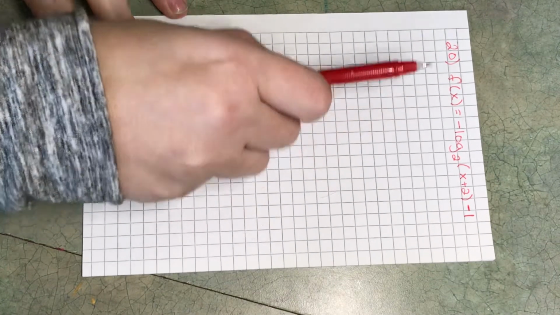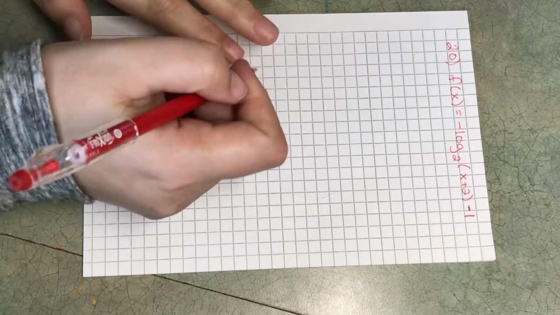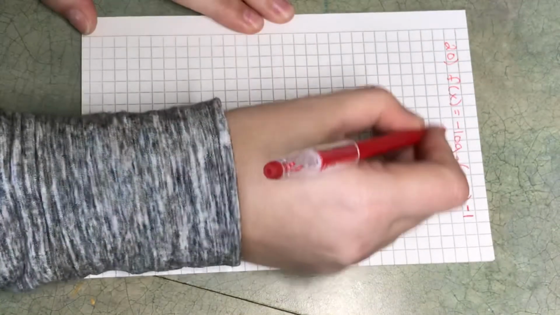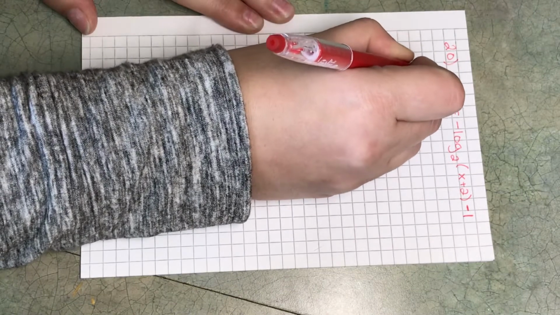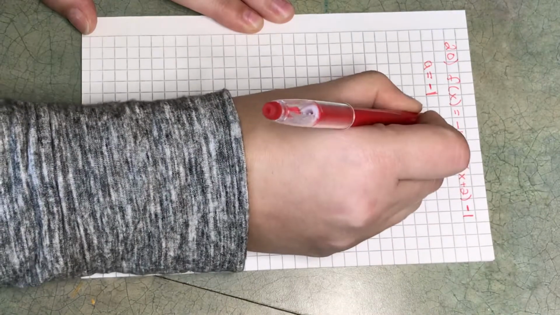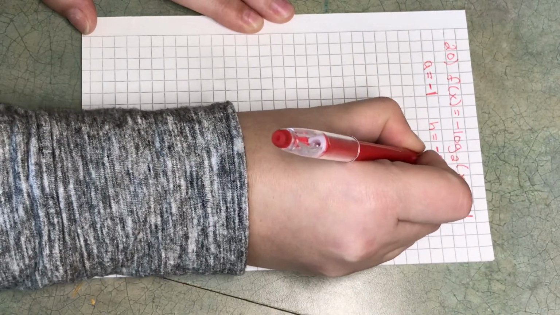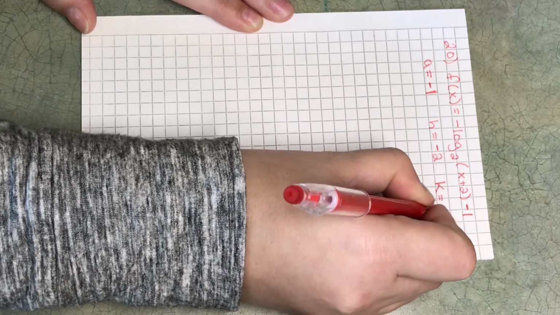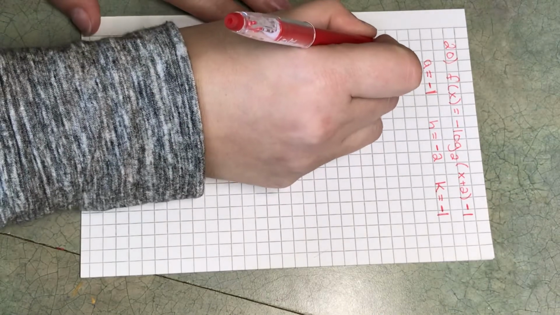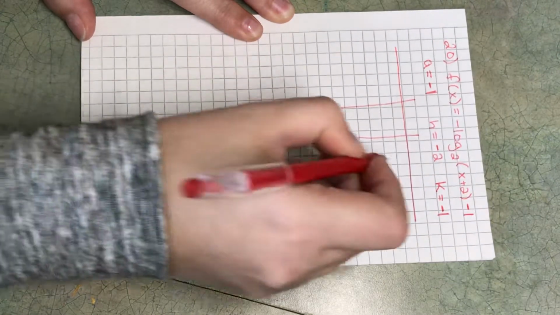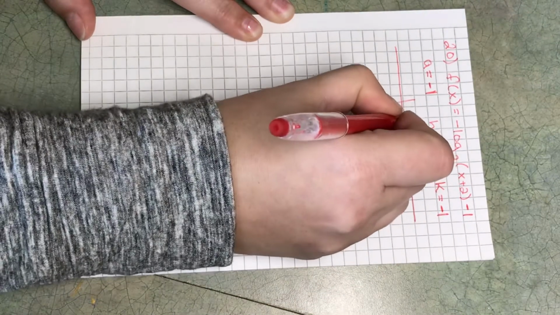All right, so there was a question on how to graph number 20. So I'm going to start by making a table using our transformations. If we look at this, we can see that our A value is -1, my H value is -2, and my K value is also -1. So then I'll make my table.